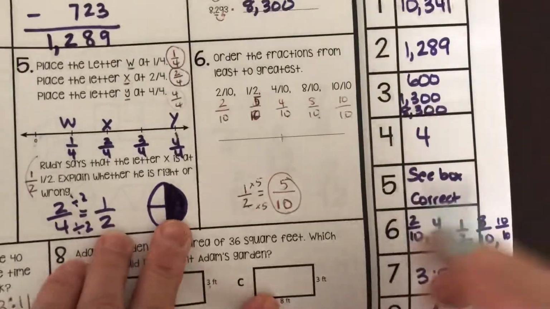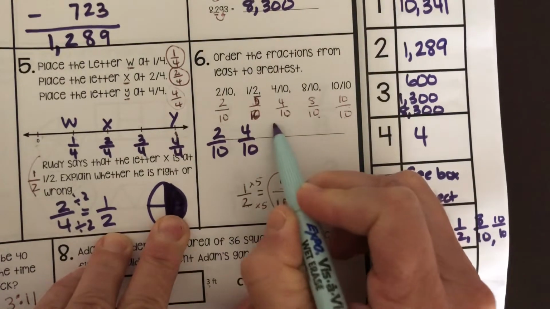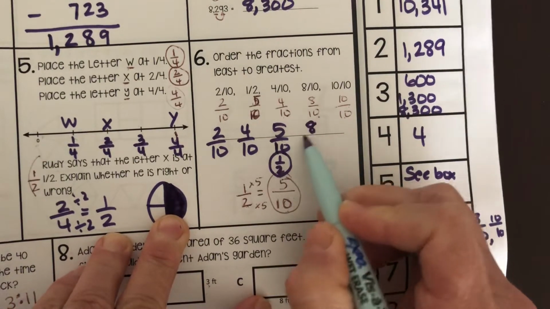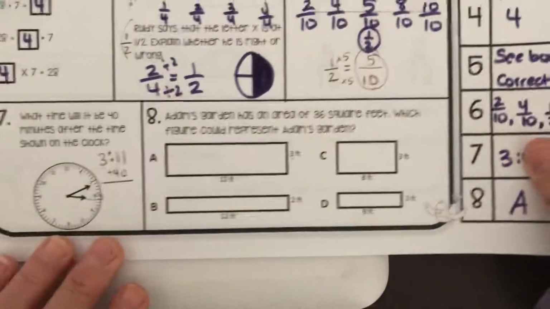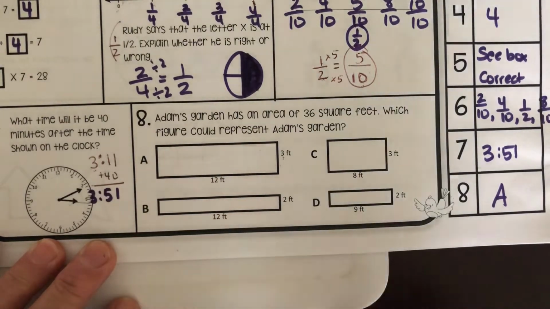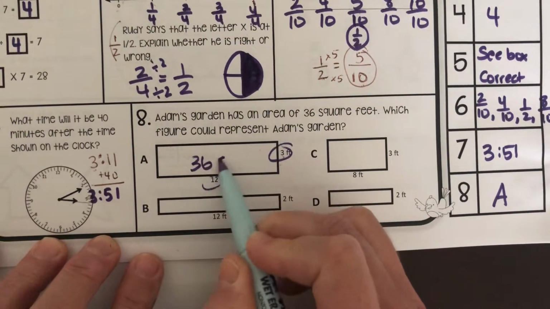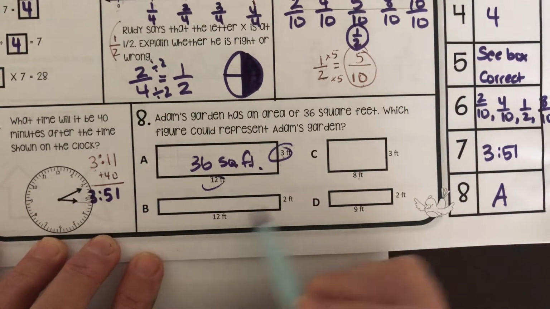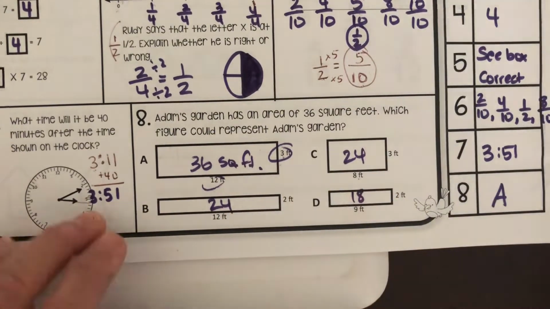Okay, this one would have been 2/10, 4/10, 5/10, which is 1/2 right there, right? 8/10, and 10/10. Okay, that would be the order they go in. Okay, 351. Okay, and this is the one 12 times 3. This would have been 36 square feet. This one would have been 24, 18, 24, 18, and 24. So this is the only one that would have been 36.